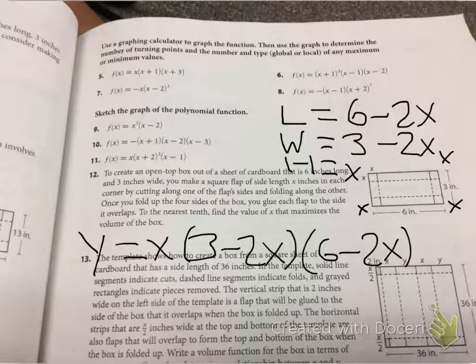Your goal is to find the maximum amount of volume that you can have in this instance.